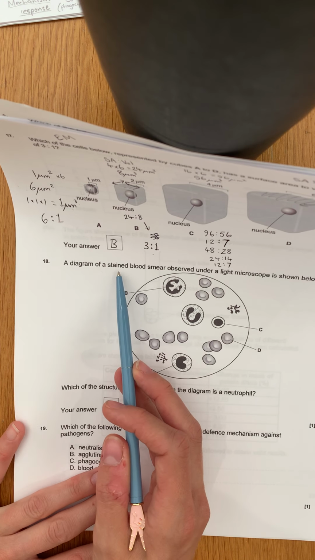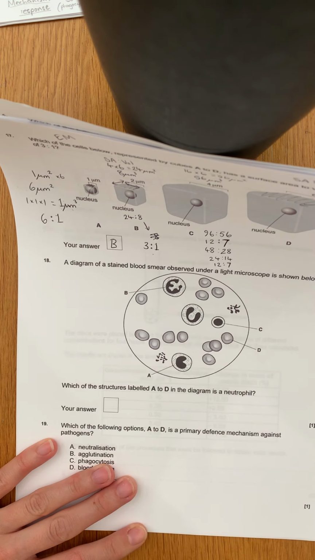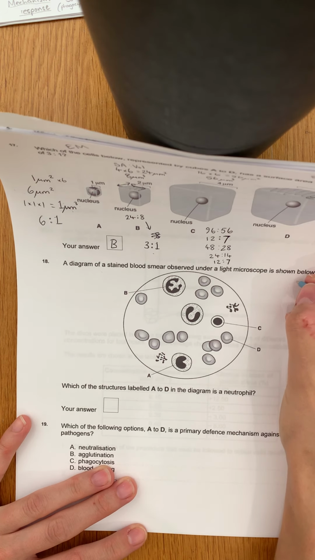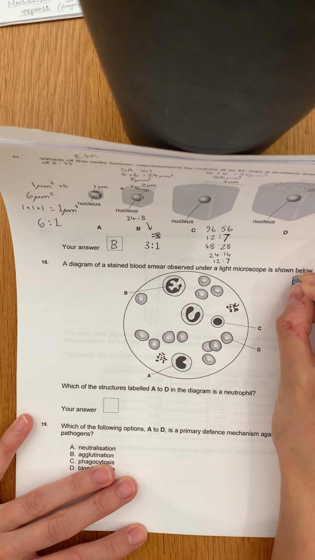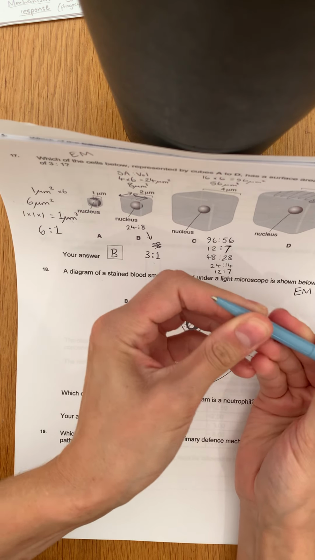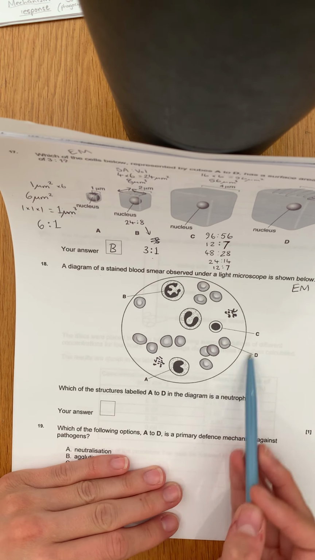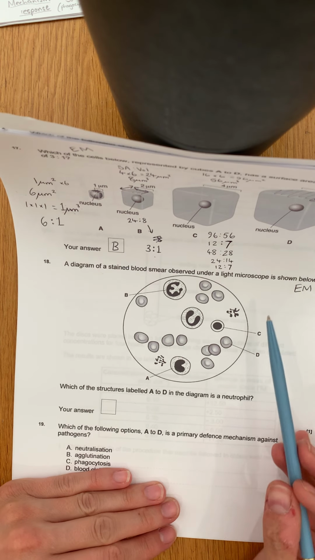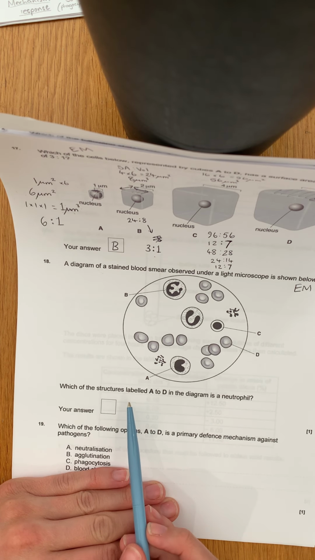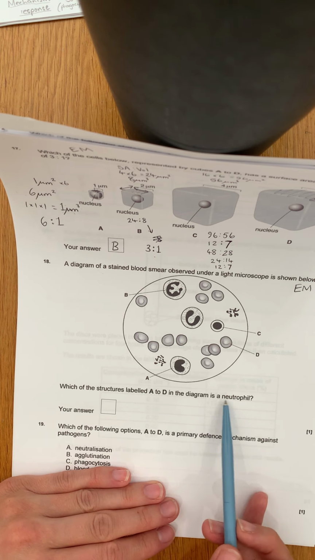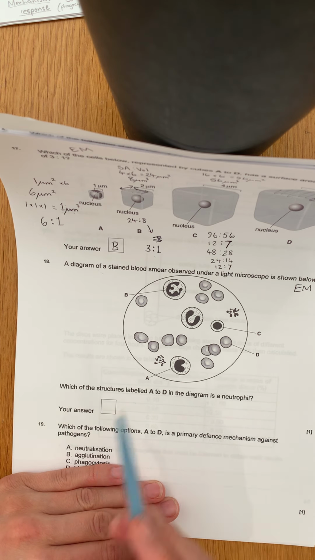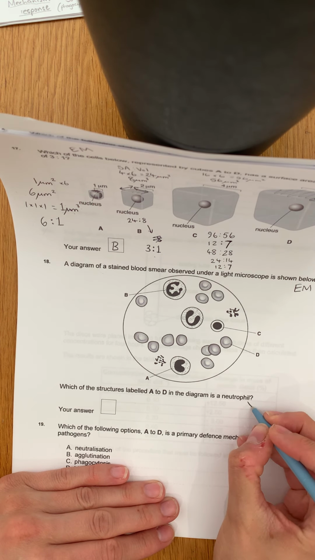A diagram of a stained blood smear observed under a light microscope is shown below. Oh, I like this one. I bet you lot don't. Oh, this blooming pen. Okay, so we've got different blood cells here. Which of the structures labelled A to D in the diagram is a neutrophil? Right, your neutrophil will be multi-lobed.